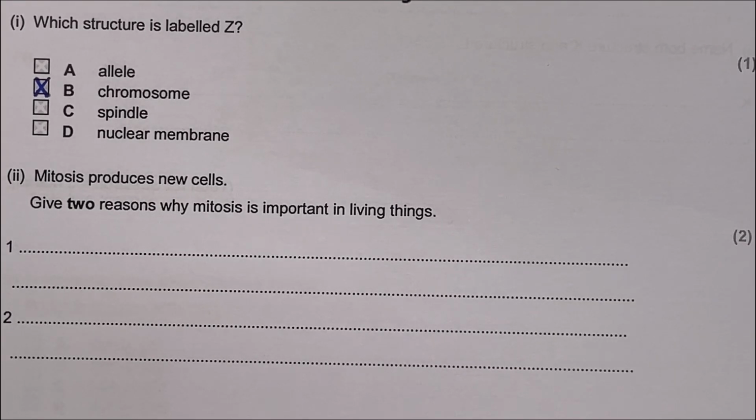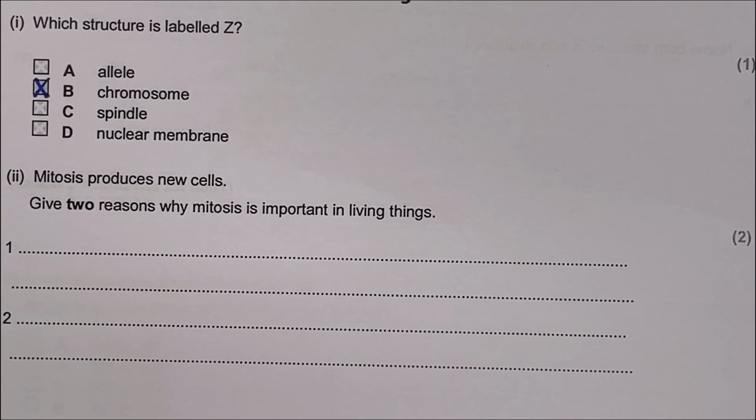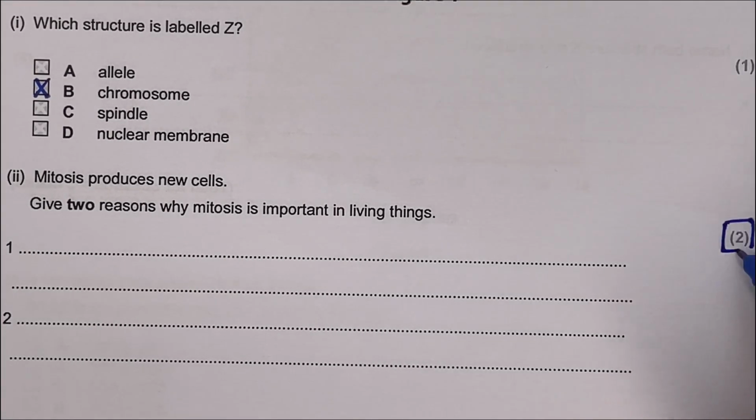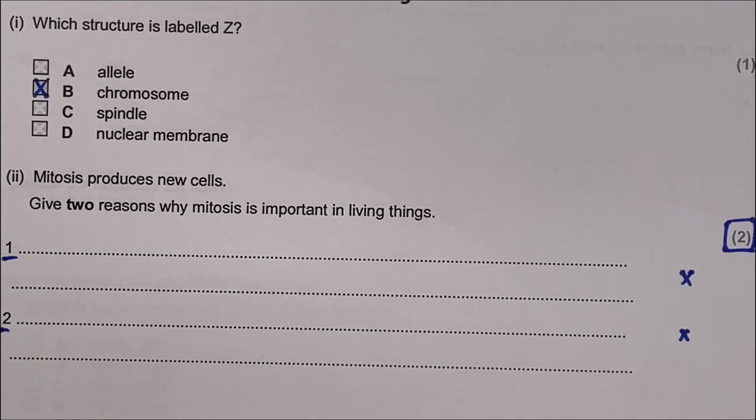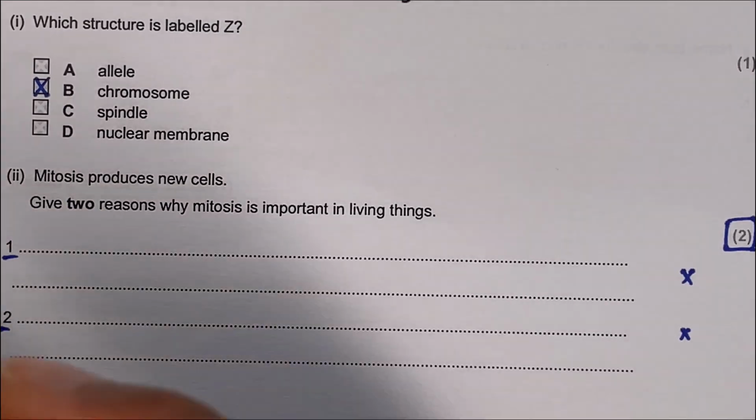Mitosis produces new cells. Give 2 reasons why mitosis is important in living things. Step 1. How many marks is it worth? This is 2 marks. So I need 2 bullet points, which I can see here, 1 and 2. And what does the command word mean? Command word here is give.